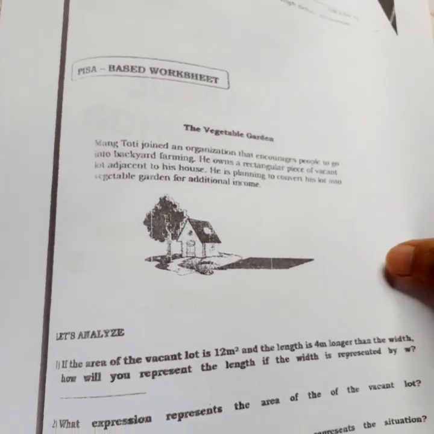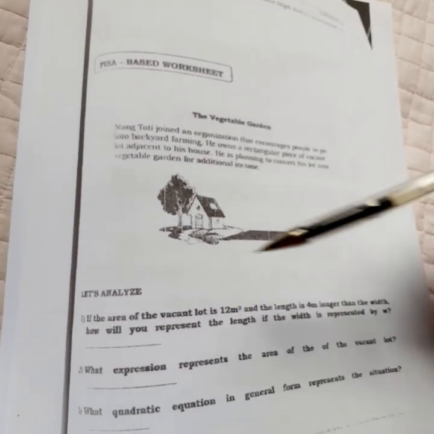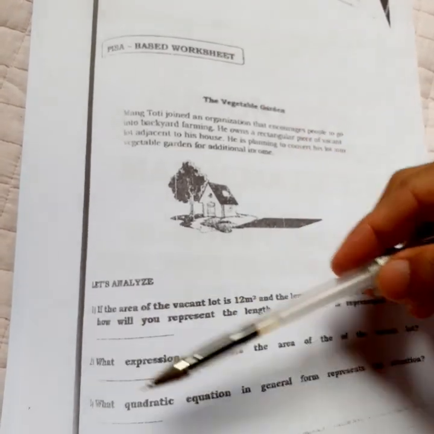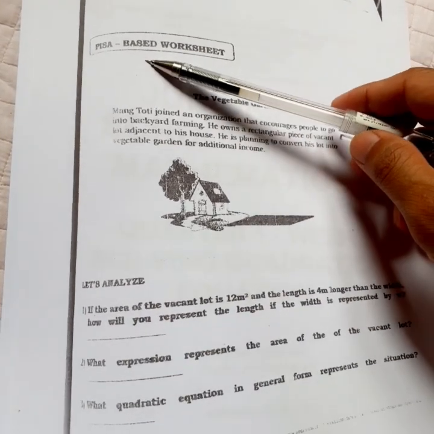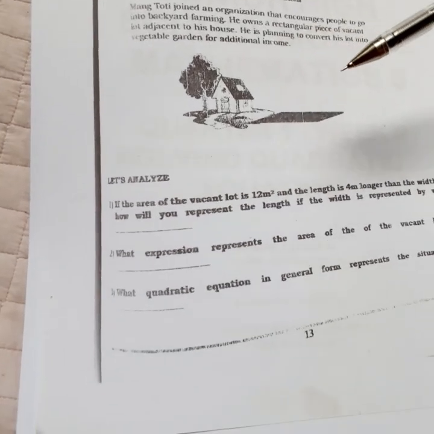Then, we're almost done. Last page. We have the problem-based, PISA-based worksheet.